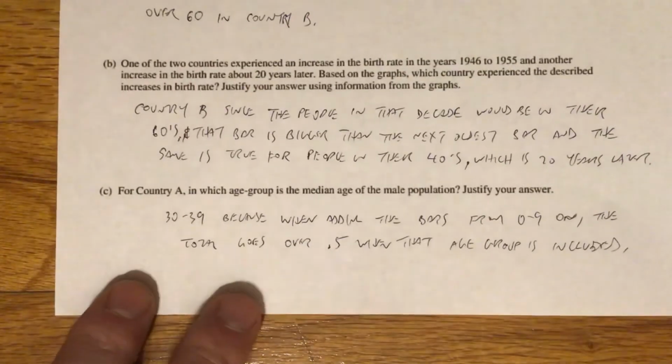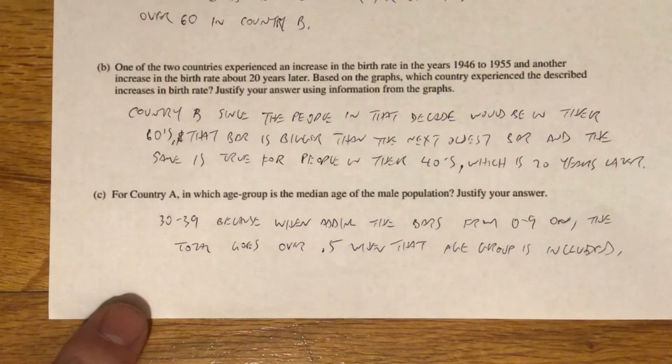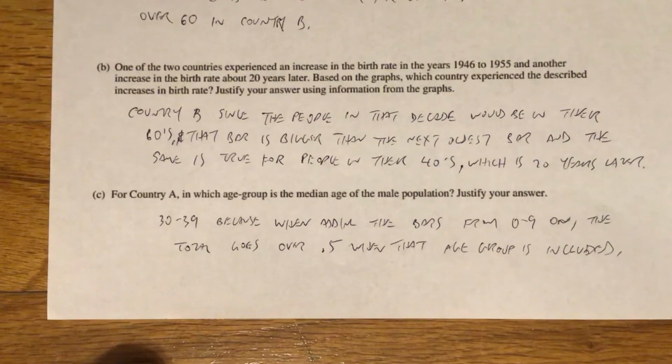All right. And then, so the last question is, for country A, in which age group is the median age of the male population, and justify your answer. So now we switch from the women to the men. The median is the 50th percentile. It's the value that's right in the middle.